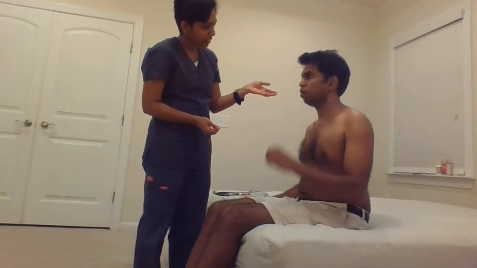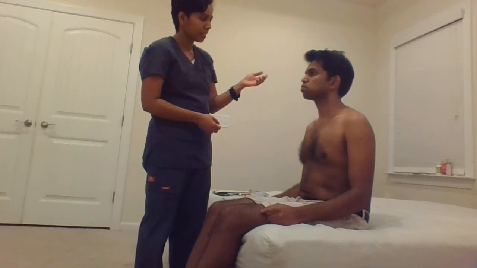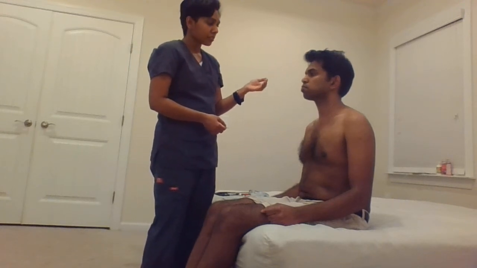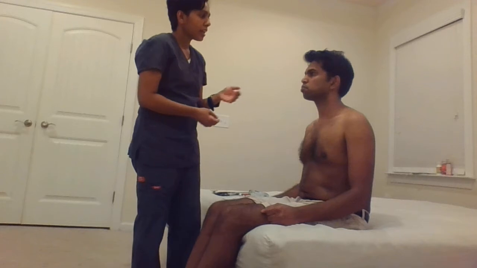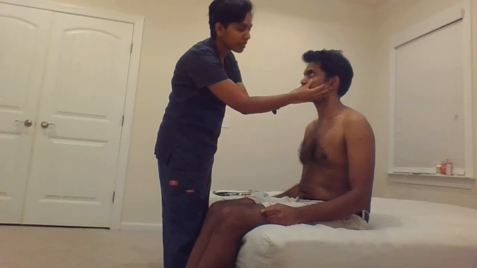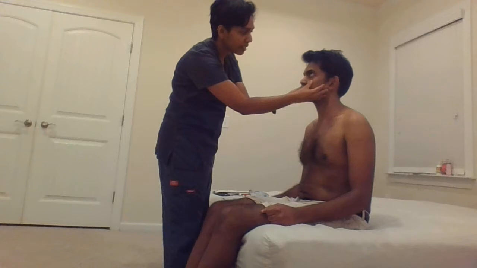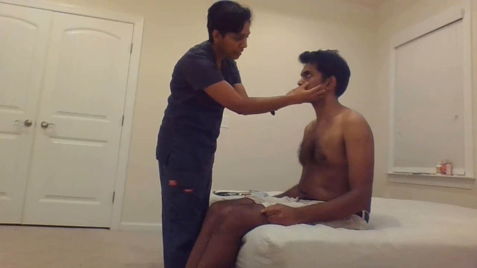And then I can see his eyeballs normally align to the sockets, which is normal. And then can you look up for me? His conjunctivas are clear, his eyelids are pink, and the sclera is white.